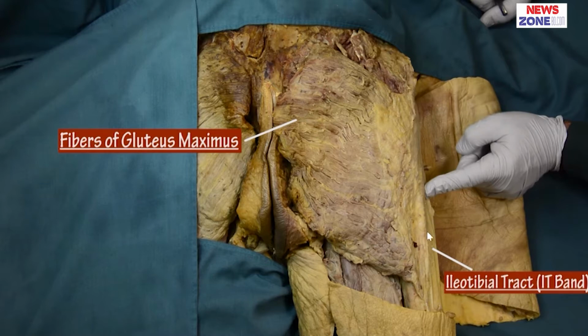You know that this iliotibial tract is present at the lateral aspect of the thigh, and it is a condensation of the deep fascia, or fascia lata, which has two muscles. One is the gluteus maximus from the posterior aspect, and another is the tensor fascia lata, which we have already discussed in the anterior compartment of the thigh.